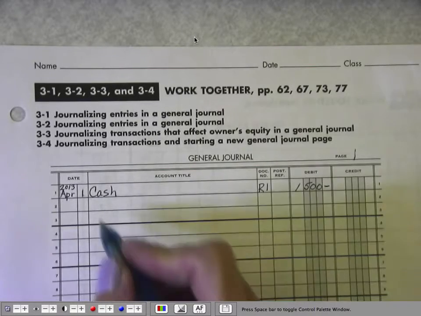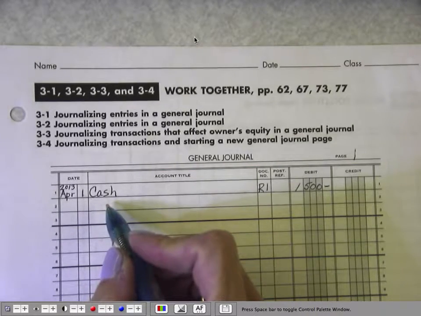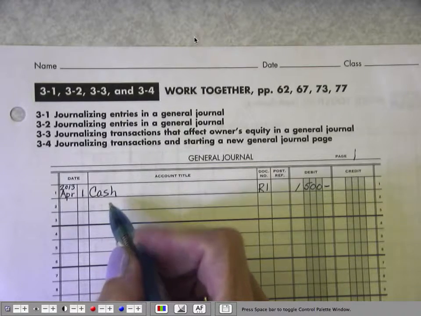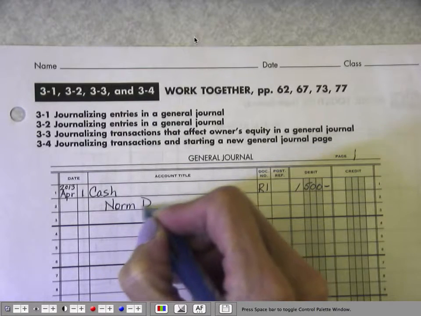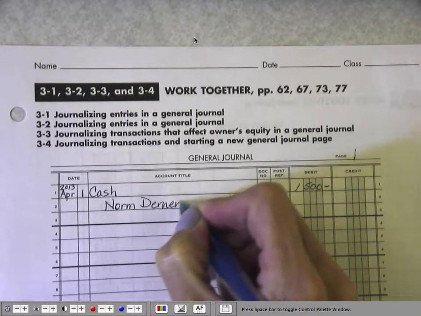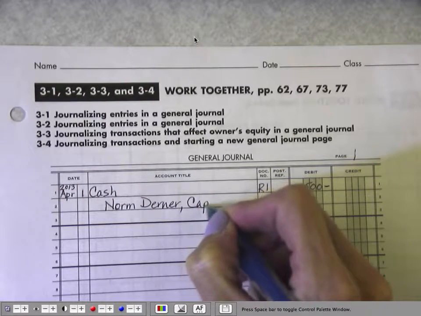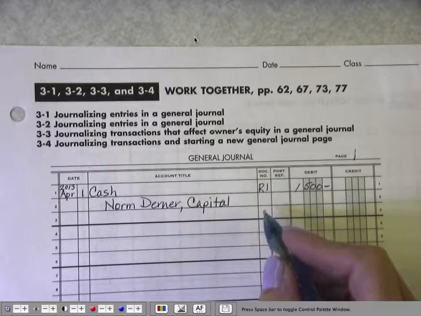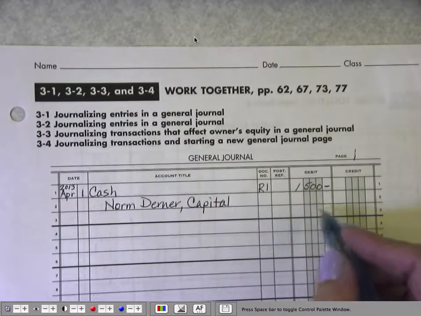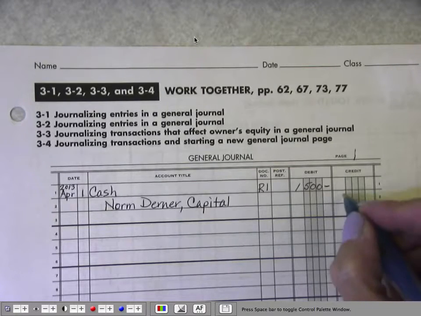Okay, then we drop to the next line and we indent in just a little bit. For the credit account, we indent just a little bit. And we indicated that that would be Norm Derner, Capital. We do not have to duplicate the source document here. In fact, do not duplicate the source document. This was a credit to his account, so I need to come over to the credit column and put in the amount.